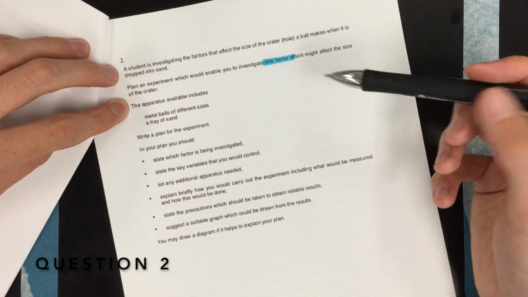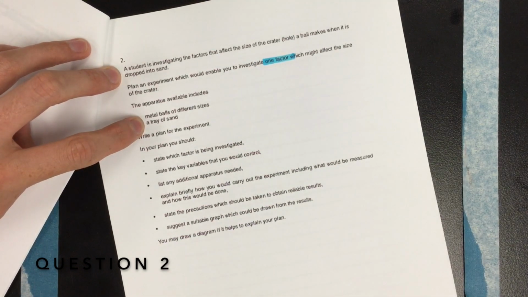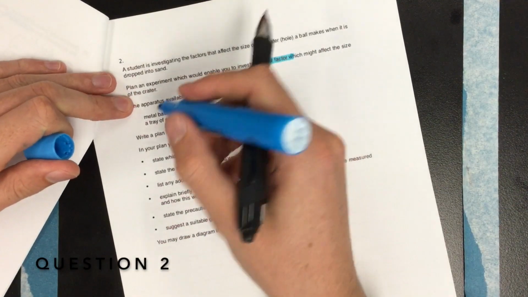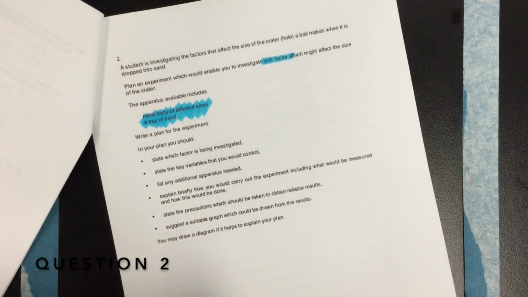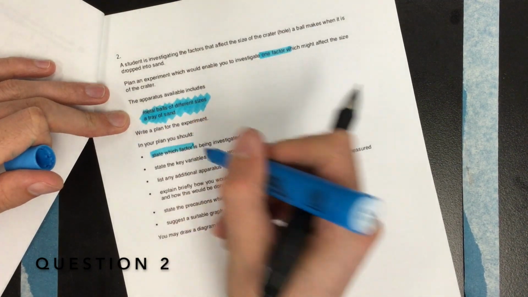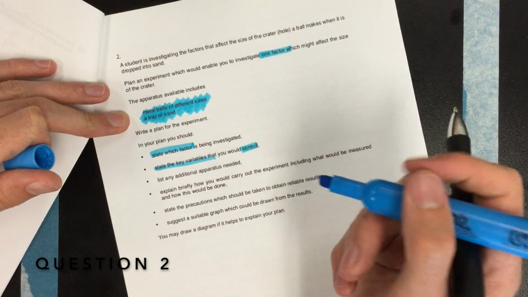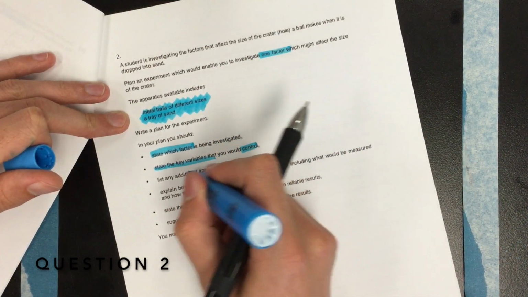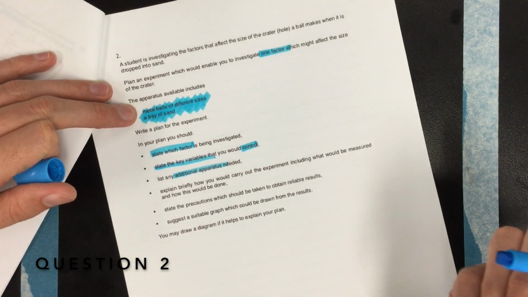So the apparatus available includes these 2 things. So we know that these 2 things are available. So I should be thinking about how I'm going to use those in my investigation. I need to write a plan which should state the factor being investigated, state the key variables that we control, any additional apparatus, so anything other than these 2 things that you would use.